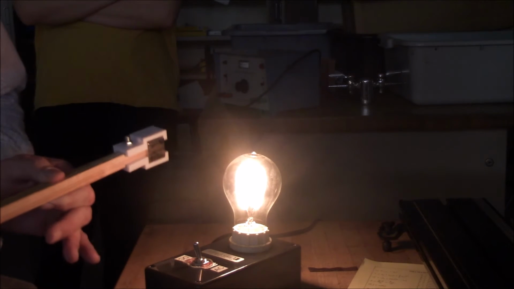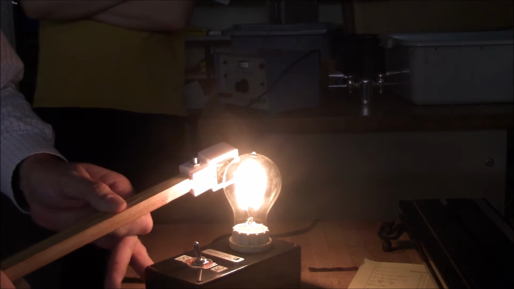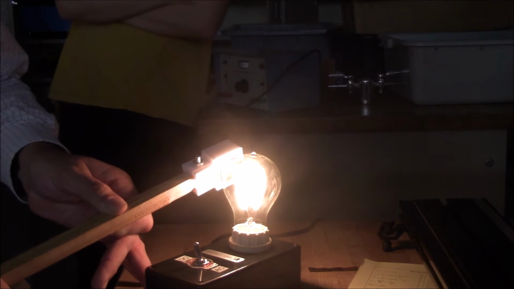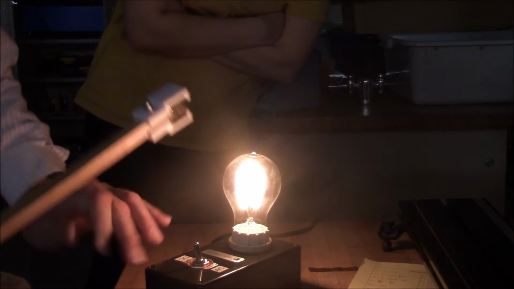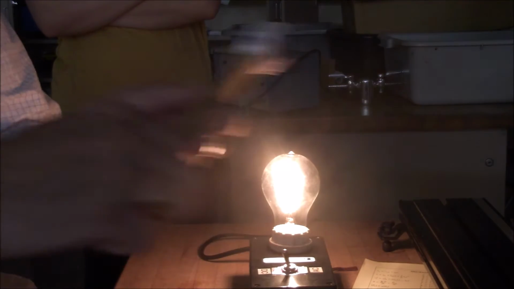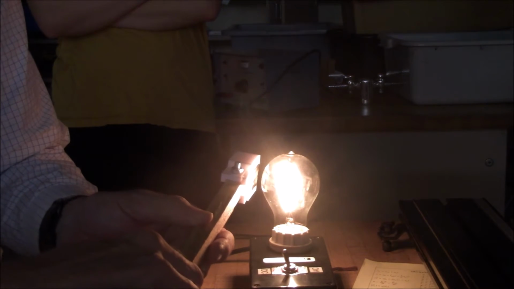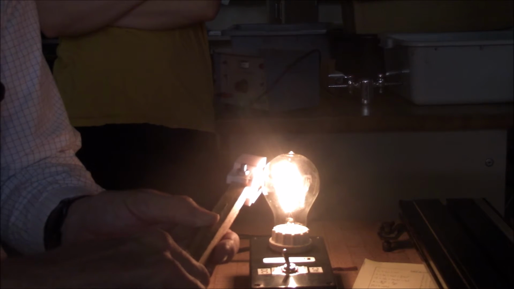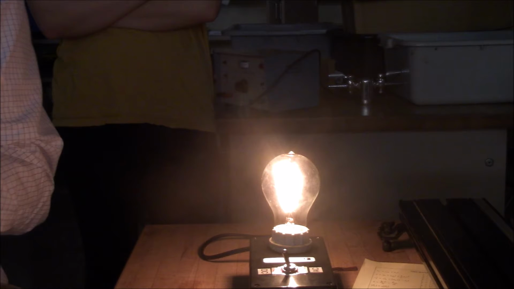Okay, so now with this one you can see that deflection. See that filament pull towards that magnet? Let me turn it to the video audience. And then I can do it with that one. So with that one, you have that interaction with that field.